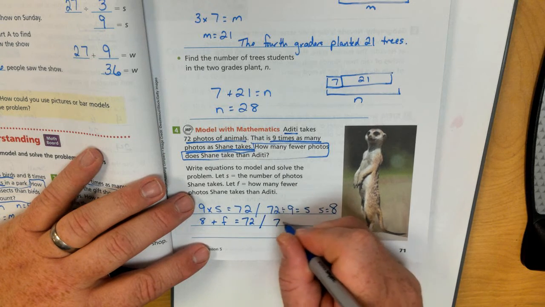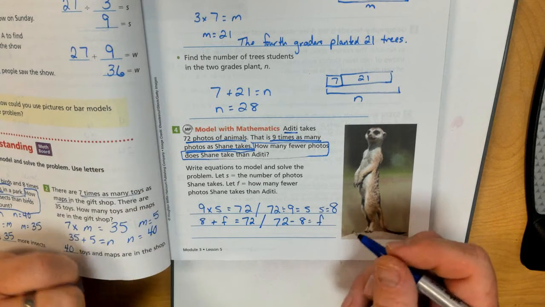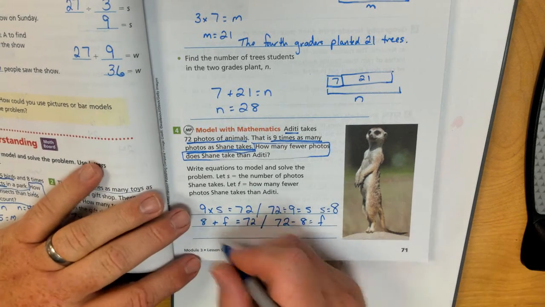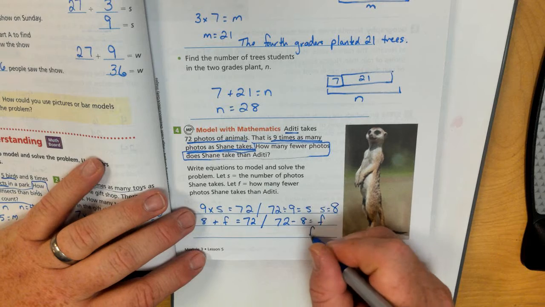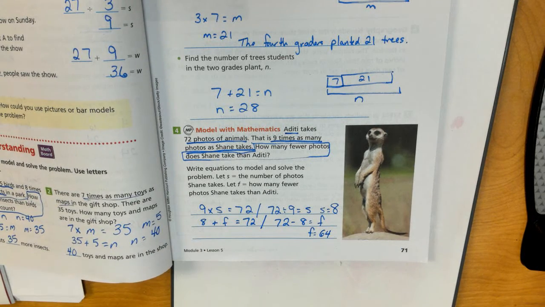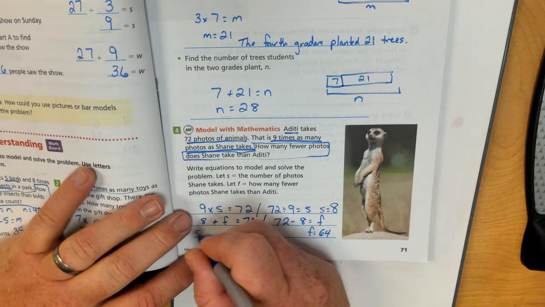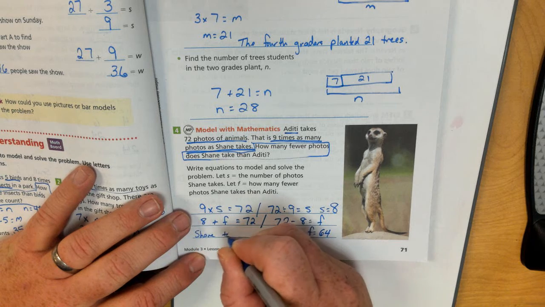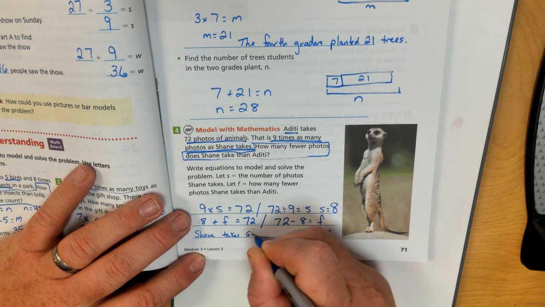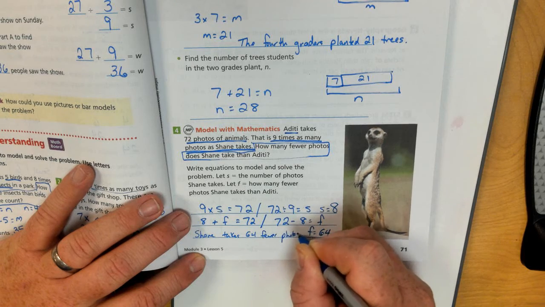Okay? So 72 minus 8 equals F, and then F equals 64. Okay? So Shane takes 64 fewer photos. All right?